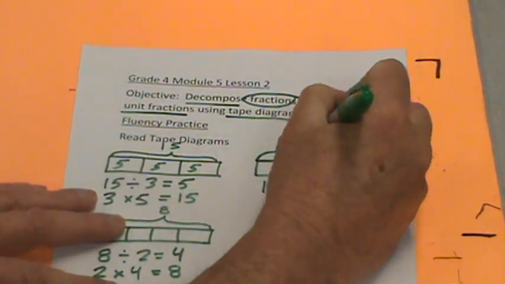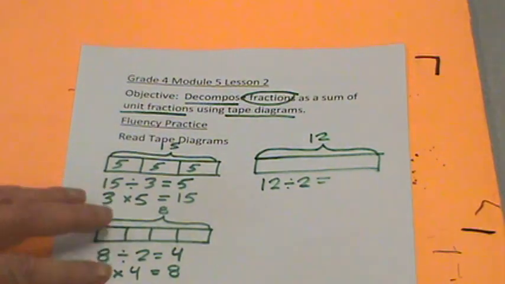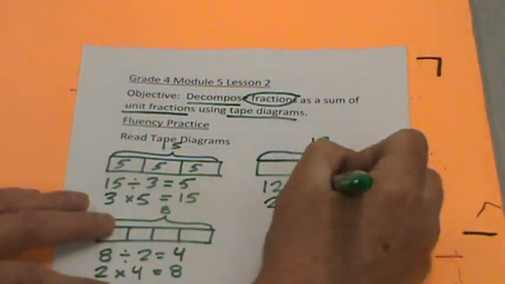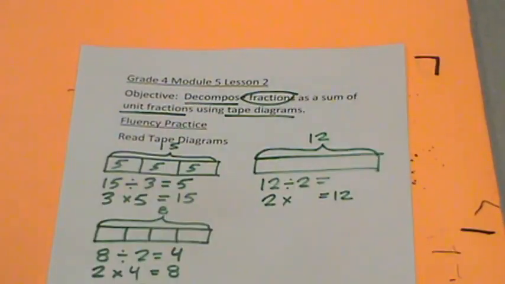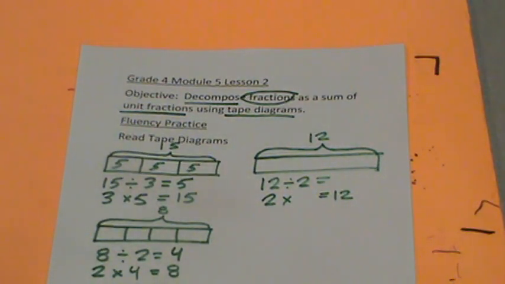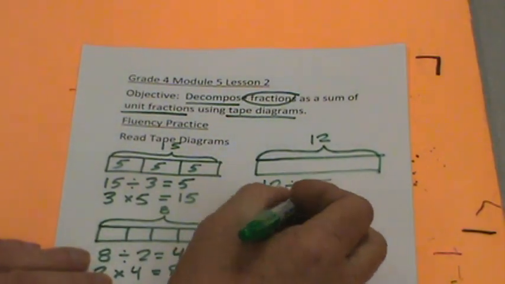Make this represent 12, a dozen, and then we'll say 2 times a number equals 12. What number could that be to solve this division and multiplication problem? Well, let's take a look. 2 times what equals 12?